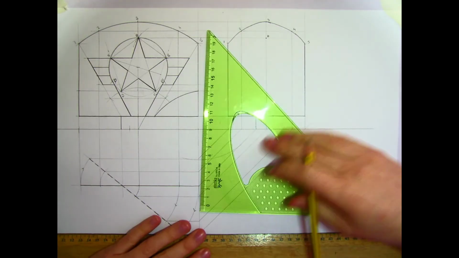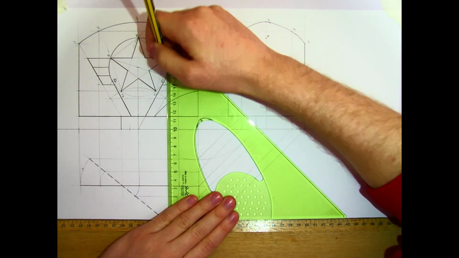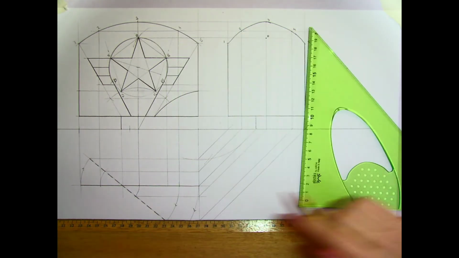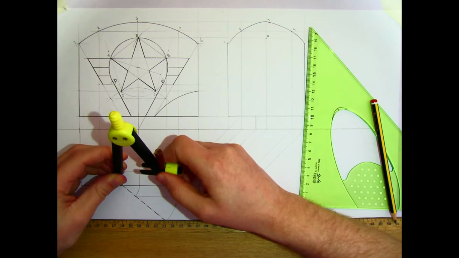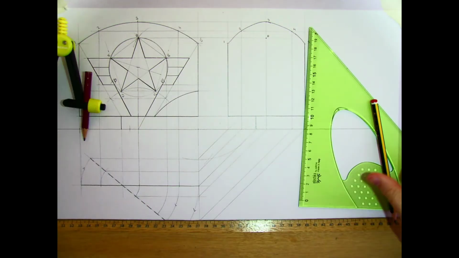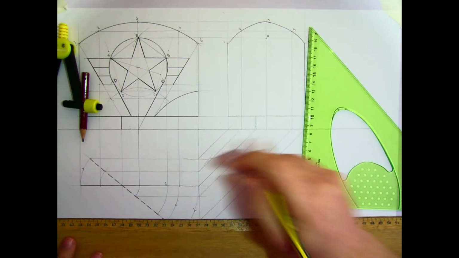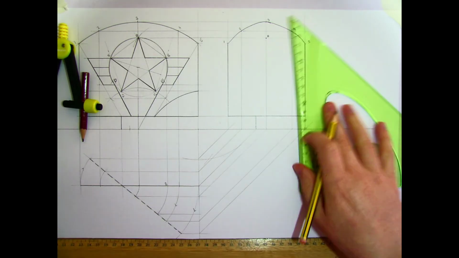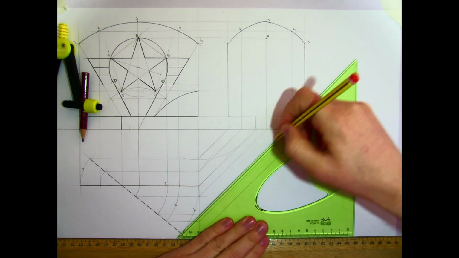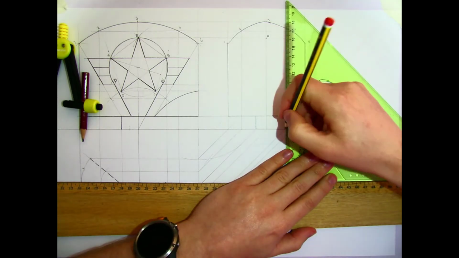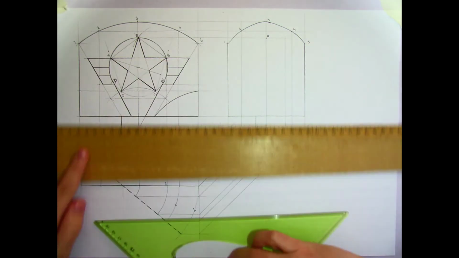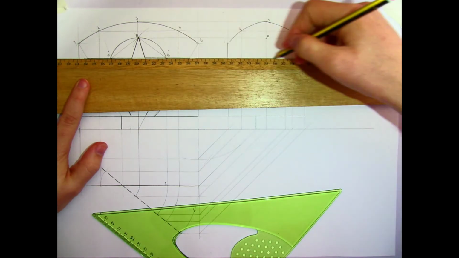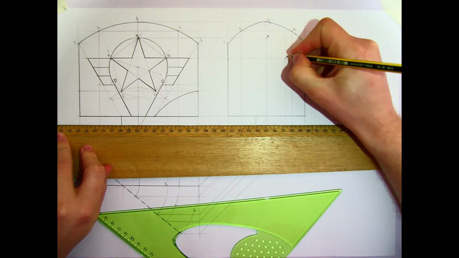Going to do the same thing now for B. So going to take B down into plan, onto the solid line, rotate it into the new plane, and find that now in the end view. Its height stays the same as it is in the elevation, so B is going to be at this height coming across. This gives me point B.